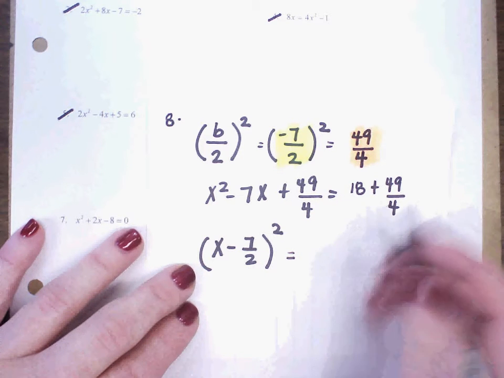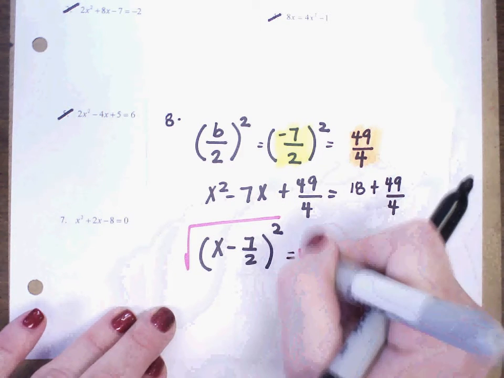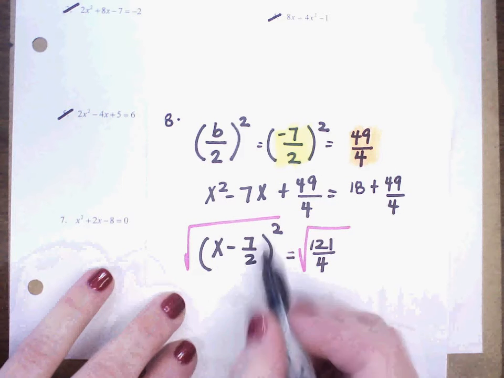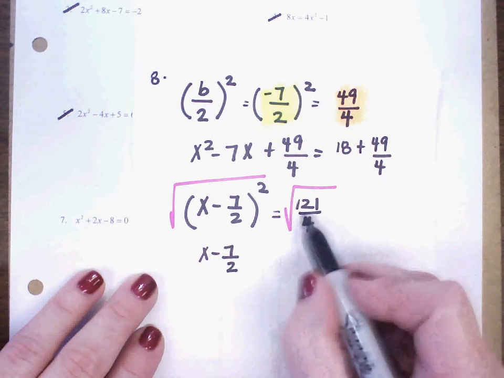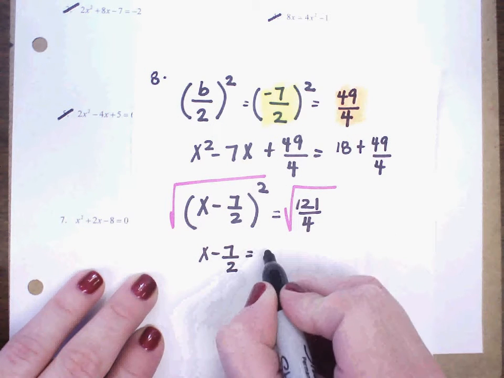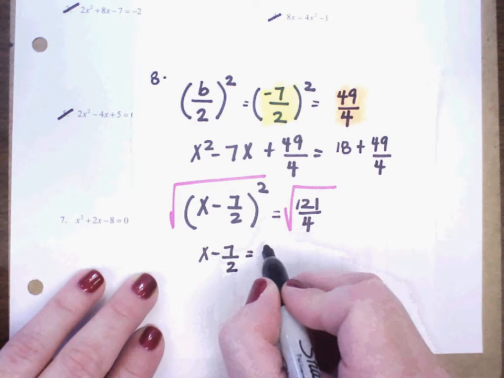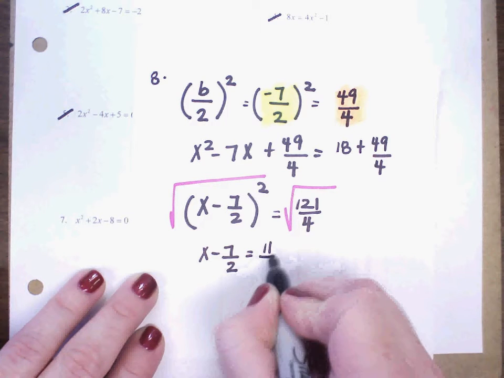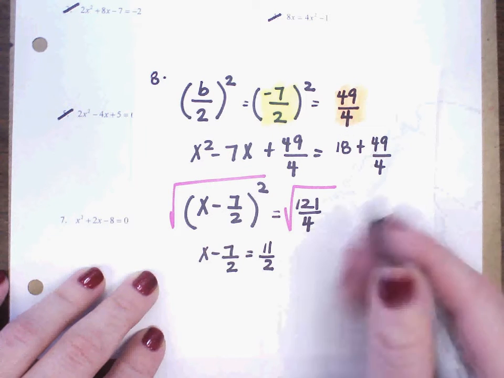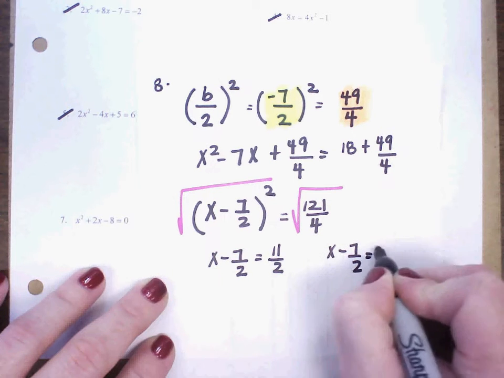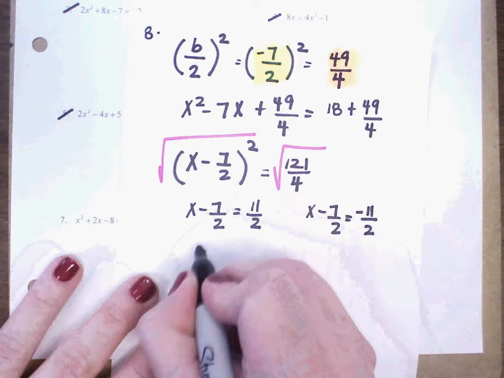Alright, what is this right here? 121 over 4. Alright. Now I'm going to do square roots. For every 2, 1 comes out. And then what's the square root of 121 over 4? 11 halves. Square root of 121 is 11. Square root of 4 is 2. But you got to have one positive and one negative, right?